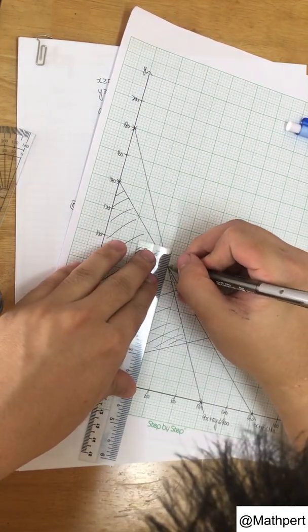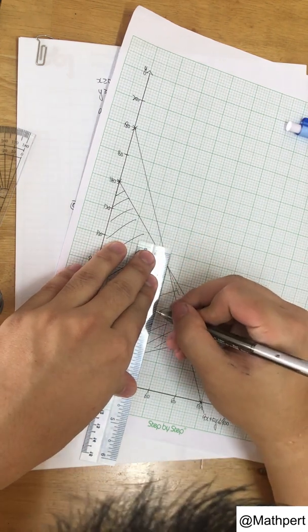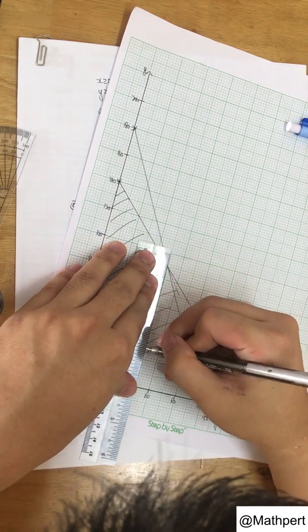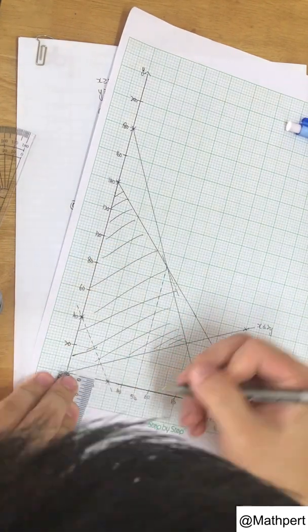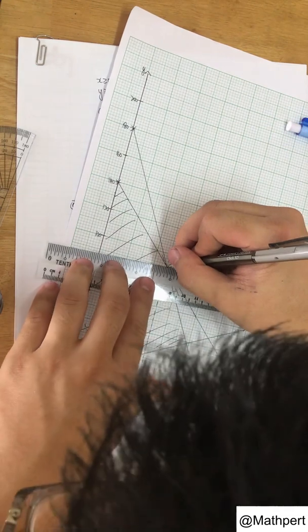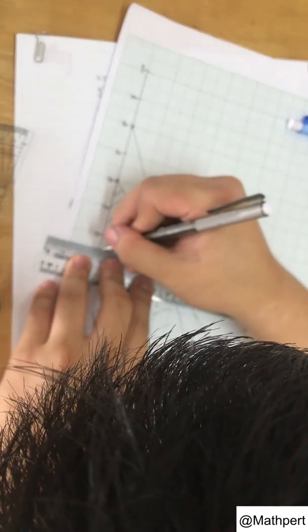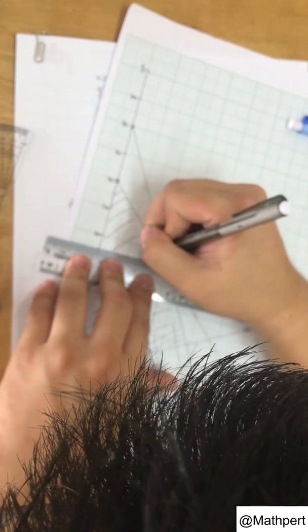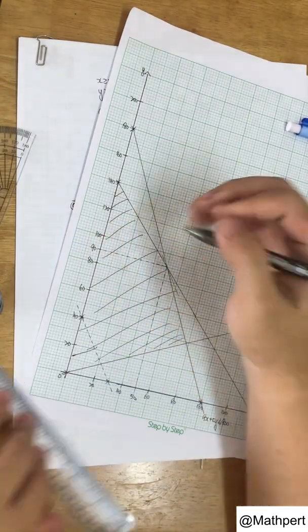We'll draw a straight line down to the x-axis. We get a value of 50 over here. So here we'll draw a straight line towards the y-axis. We get 90 over here.